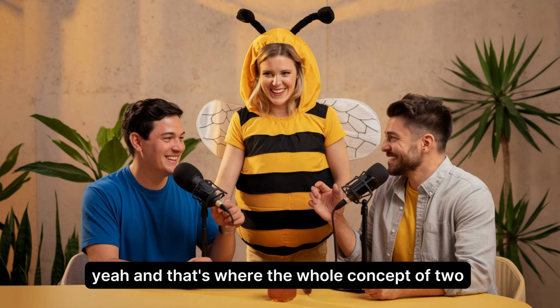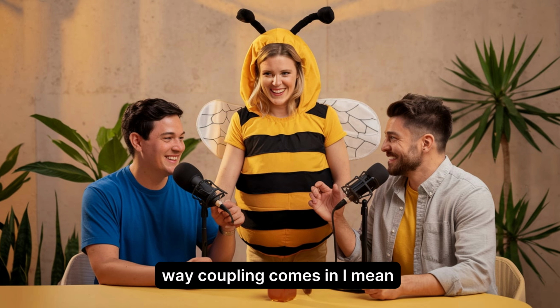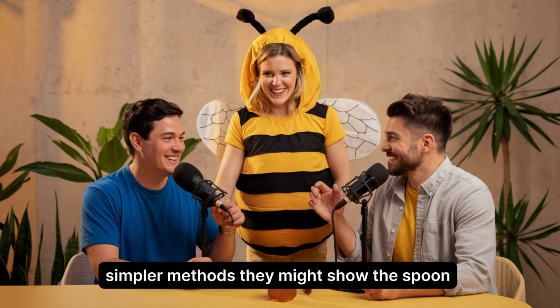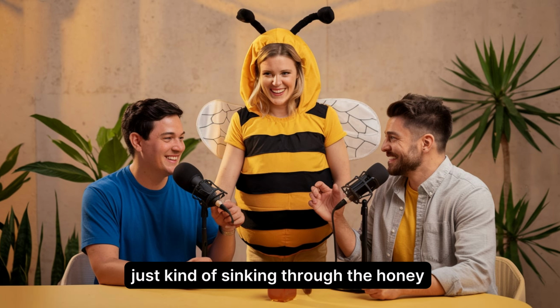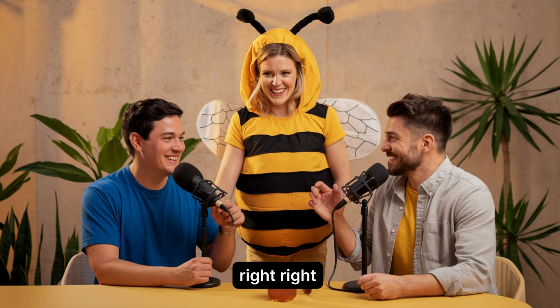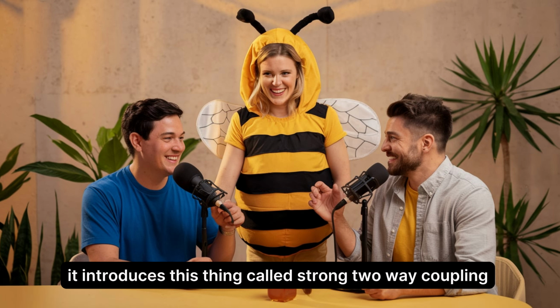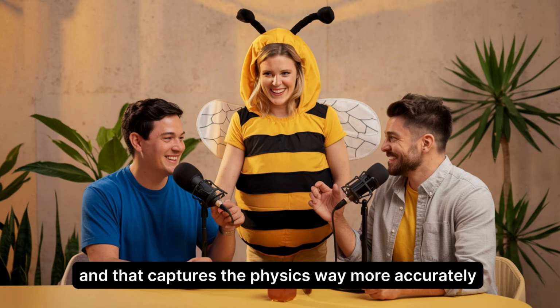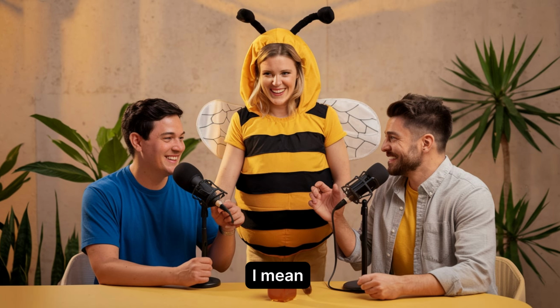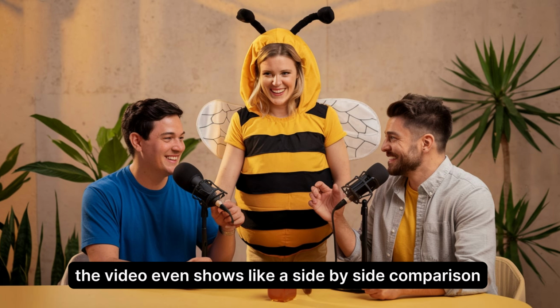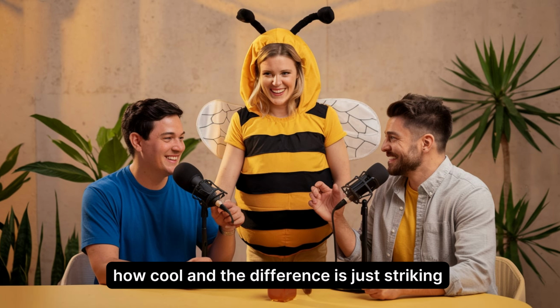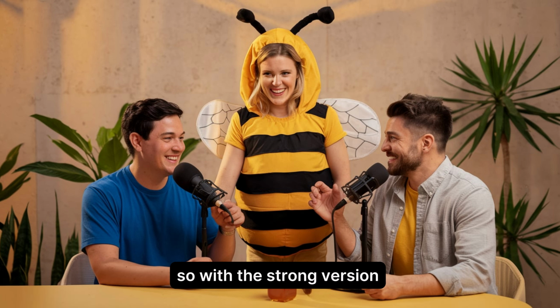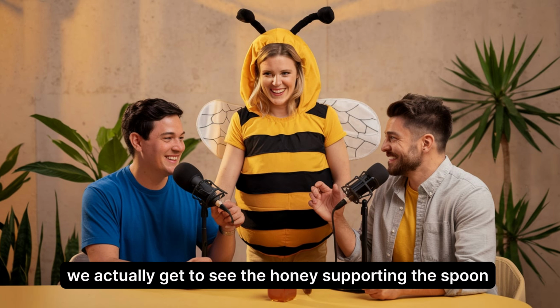all that. Yeah, and that's where the whole concept of two-way coupling comes in. Simpler methods might show the spoon just sinking through the honey as if there's no resistance at all. Right. But this new research introduces this thing called strong two-way coupling, and that captures the physics way more accurately. The video even shows a side-by-side comparison. How cool. And the difference is just striking. So with the strong version, we actually get to see the honey supporting the spoon.